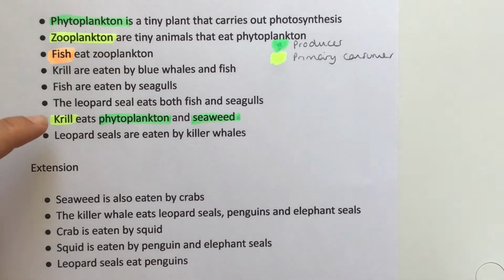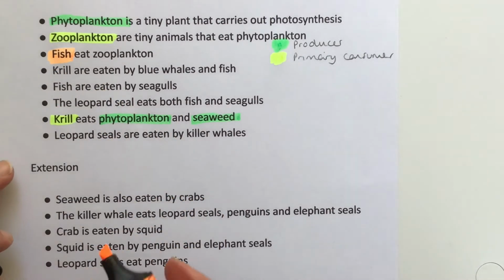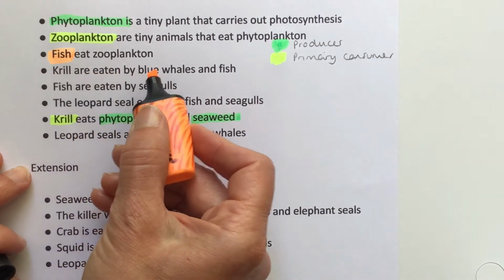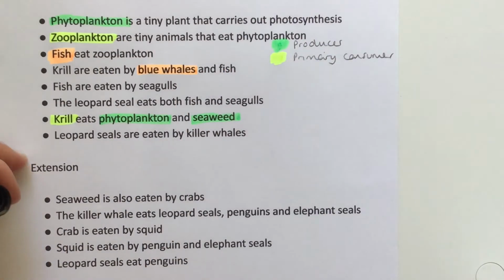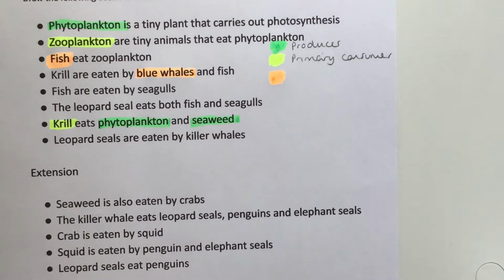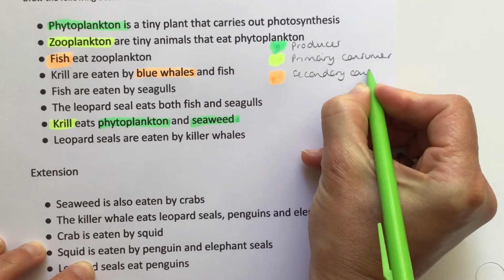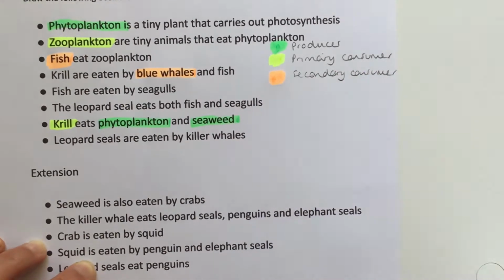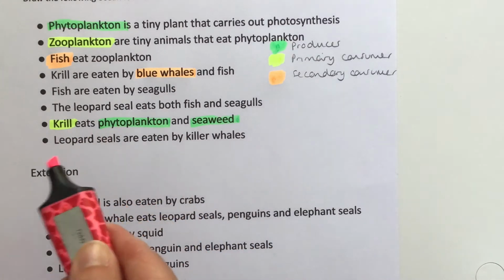Our primary consumers were krill and zooplankton. So let's see now what's eating the krill. Here we go. Krill are eaten by blue whales and fish. There's the fish again. Blue whales and fish. Okay, so now we've got our secondary consumers. I want to now find out the tertiary consumers. So these will be the ones that are eating the blue whales and the fish.